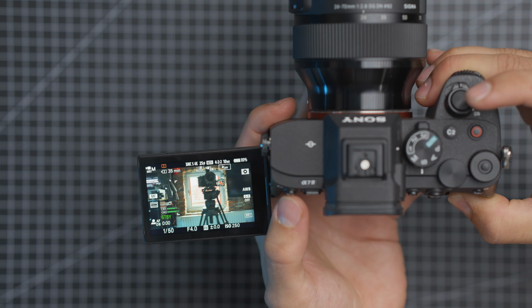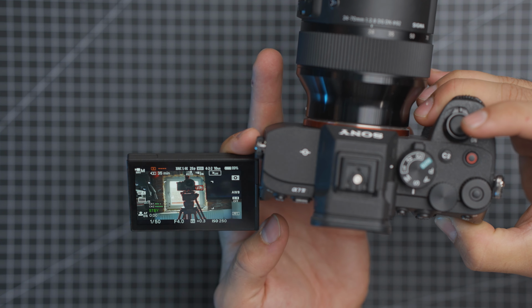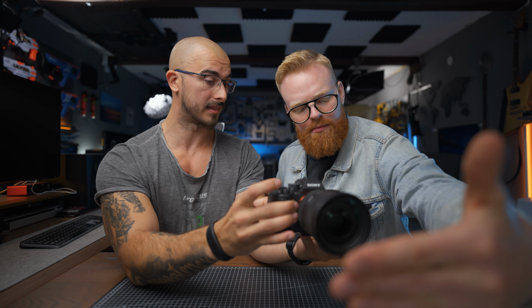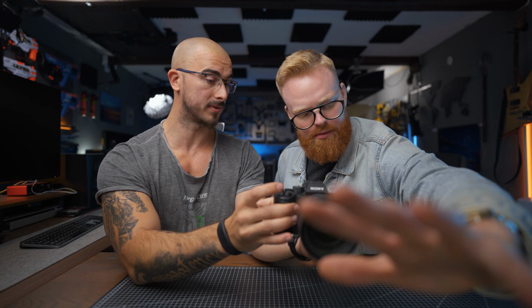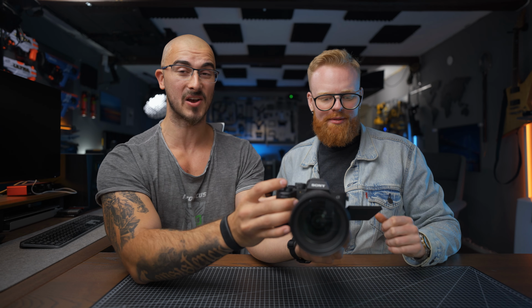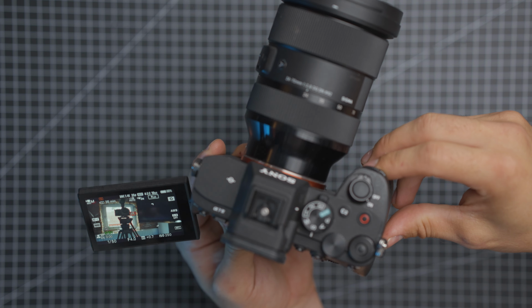So when you want to go back to autofocus, bam. Oh, it's actually visible on the A7 IV. Wow. I did not know. I love that. On the A7S III? Is it gone now? No, it's there. Nice! I did not know. Now you know. A7 IV. Good job. Still visible.